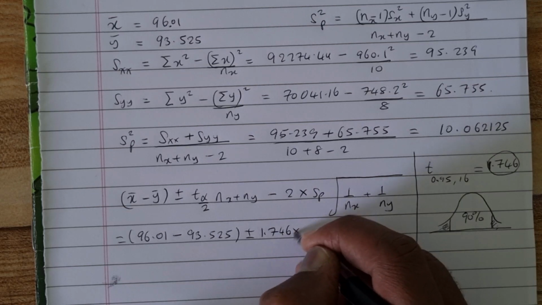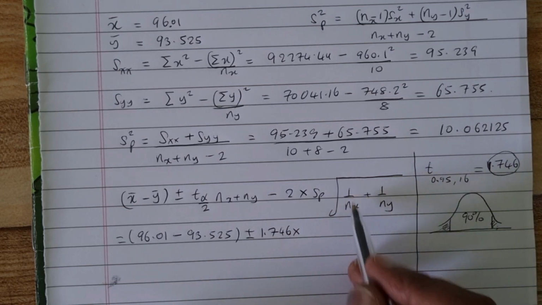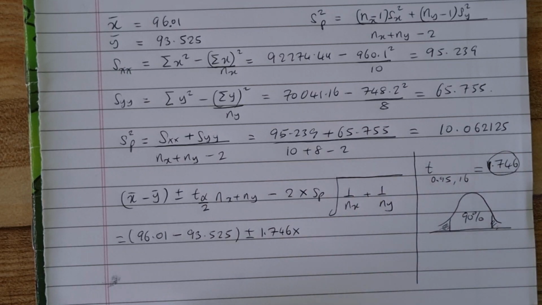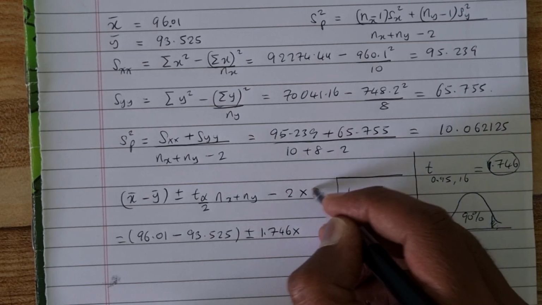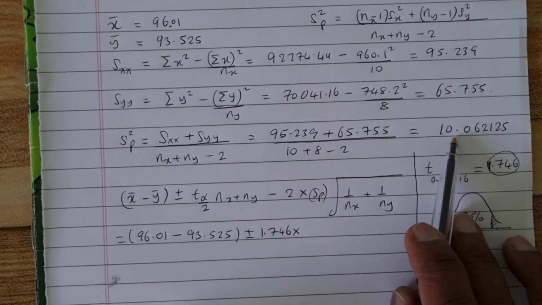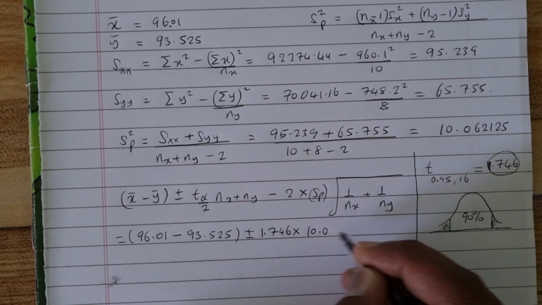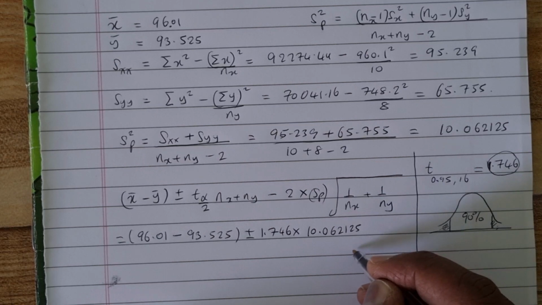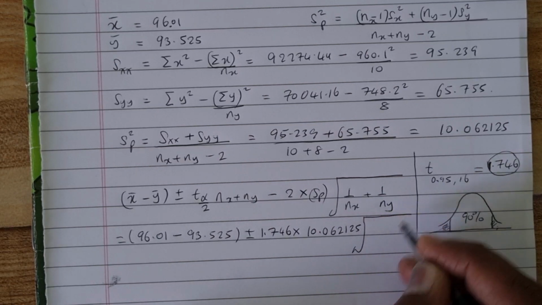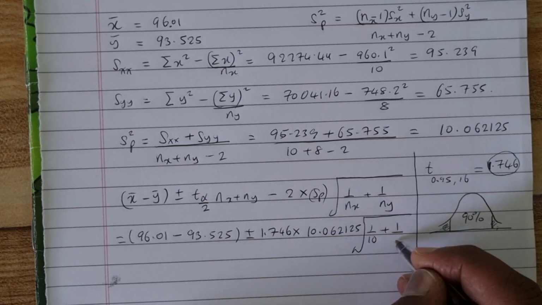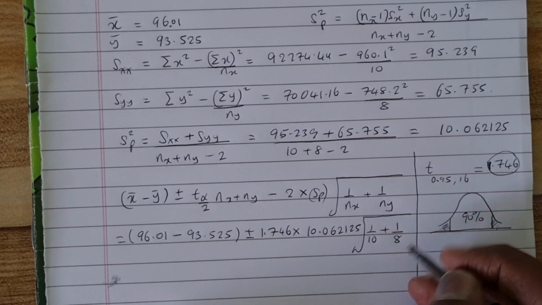So this is 1.746, multiplied by the standard deviation first. We shouldn't be forgetting that. Our standard deviation was 10.062125, and then times the square root of 1 over nx, the sample of x is 10, plus 1 over the sample of y, which is 8.